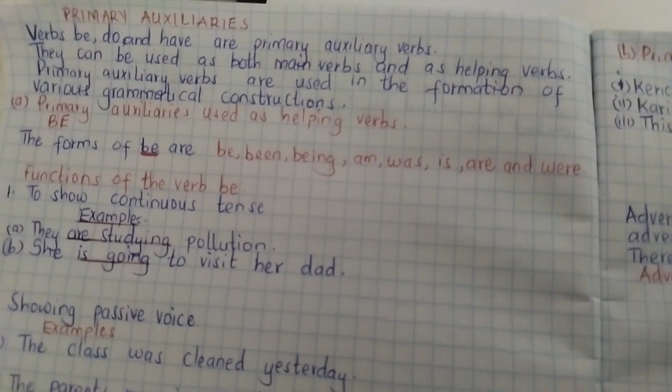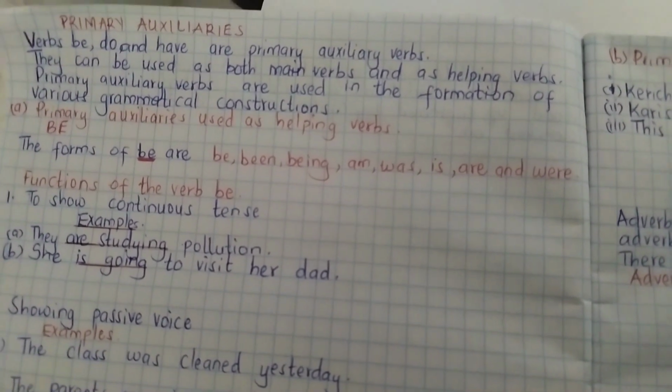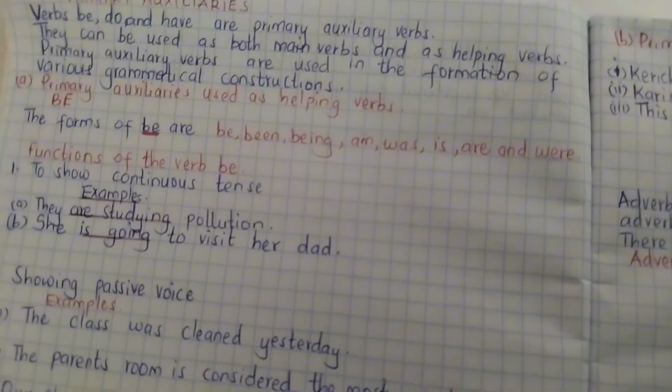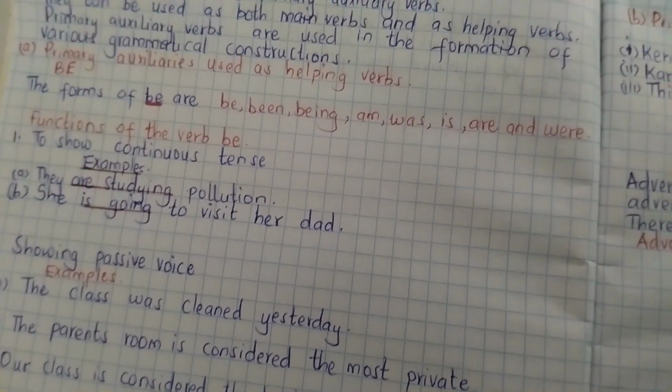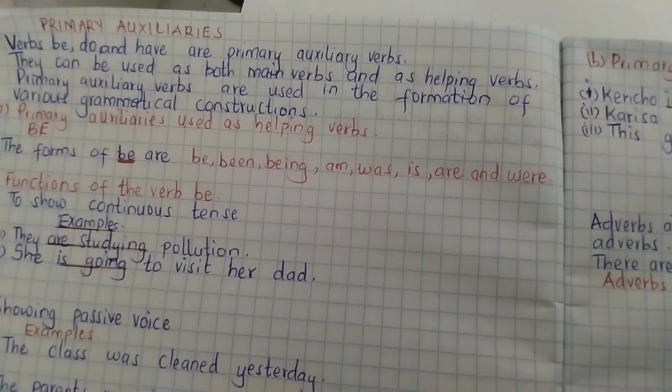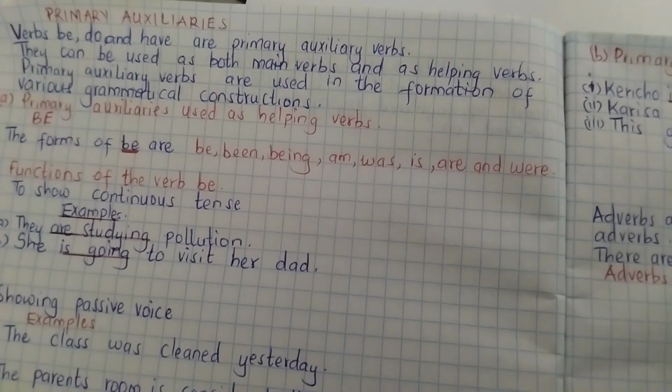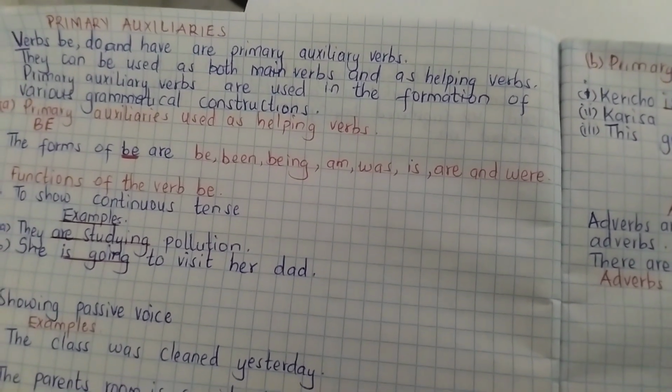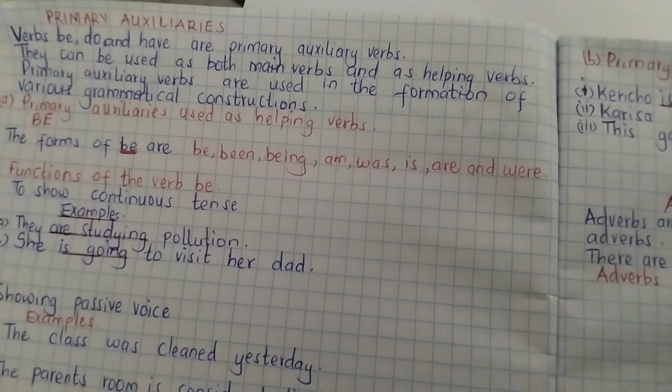We've also said that primary auxiliary verbs can be used as main verbs. We also said there are two types of auxiliary verbs: primary auxiliary verbs, and secondary auxiliary verbs, which are also known as modal auxiliary verbs. Next time we're going to be looking at the modal auxiliary verbs.